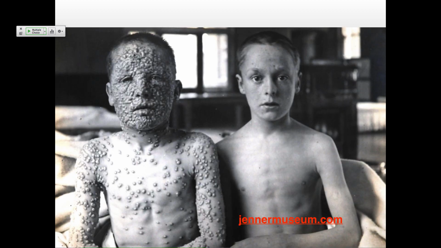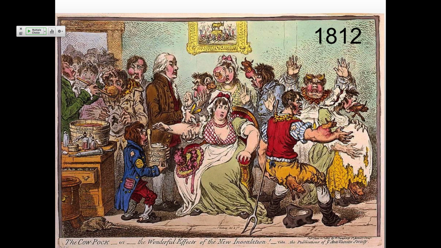Vaccination works. This is an example from the Jenner Museum. Here's a poor boy who was not vaccinated. Here's one who was. So vaccines work. Vaccines work particularly well for smallpox, but even though it was late 1700s, near 1800, there was already an anti-vax movement.